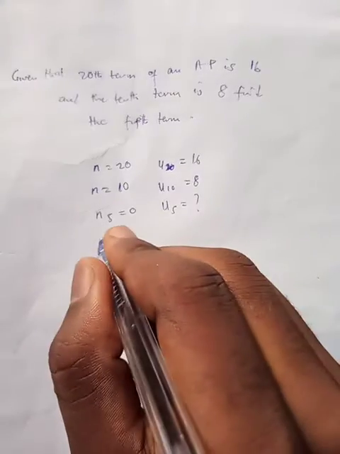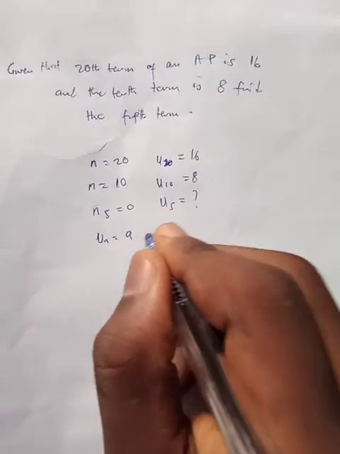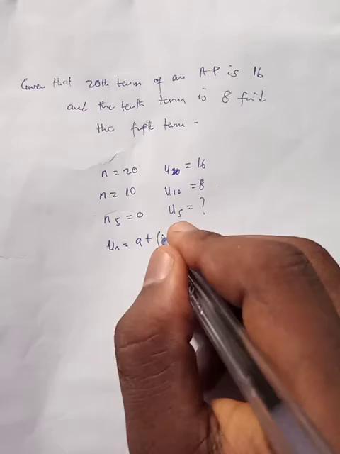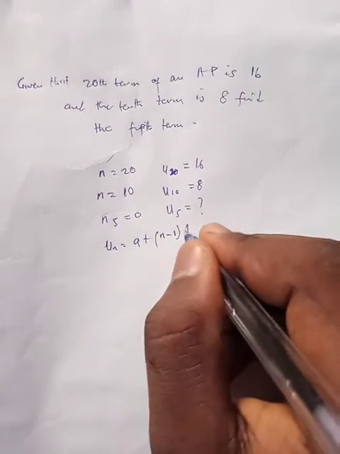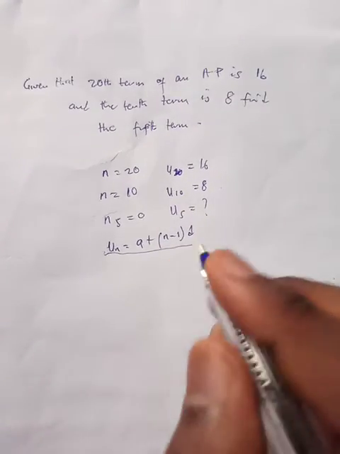We know that our general term u of n is equal to a plus (n minus 1) multiplying by d. We all know this general term.